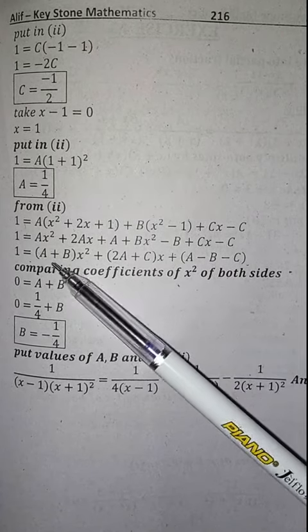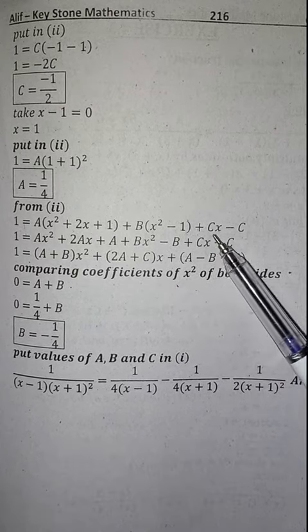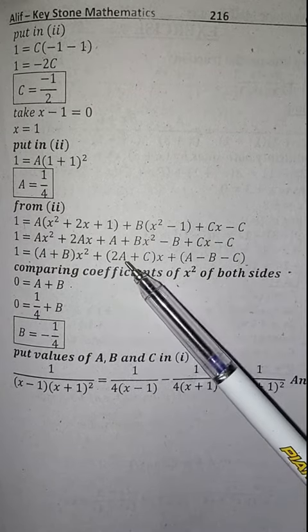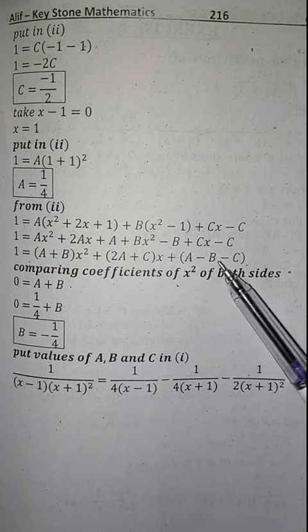4. Now from equation 2, which is 1 is equal to a into x square plus 2x plus 1 plus b into x square minus 1 plus c x minus c. By taking x square common and x, we get a plus b into x square plus 2a plus c into x plus a minus b minus c.